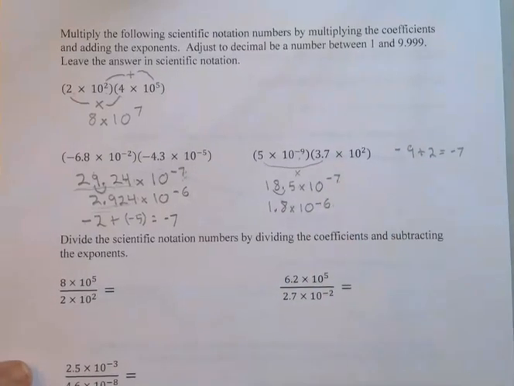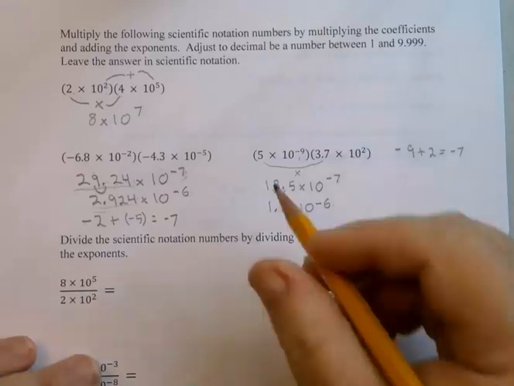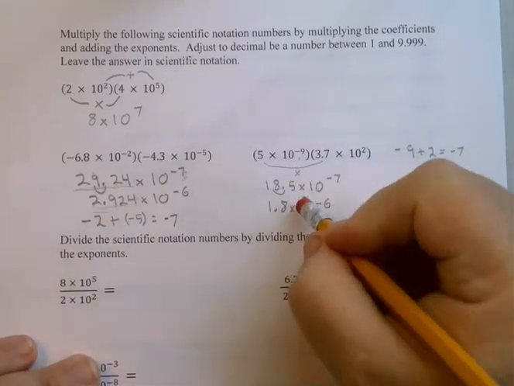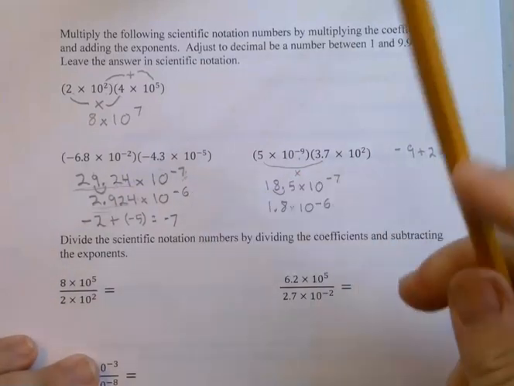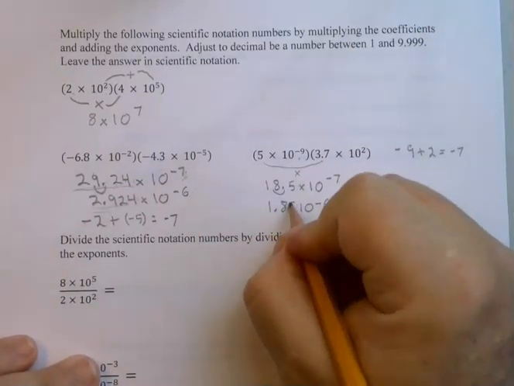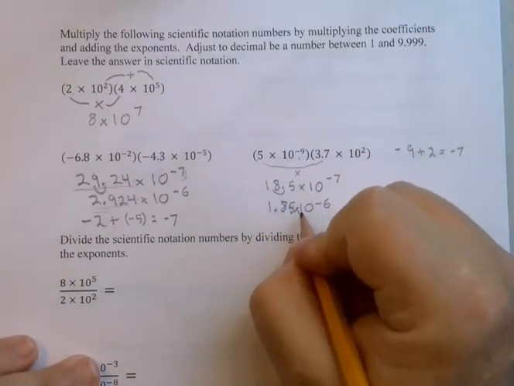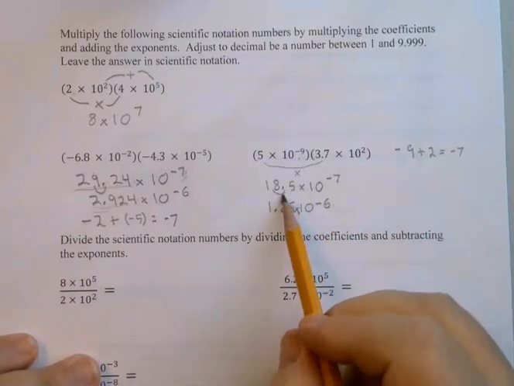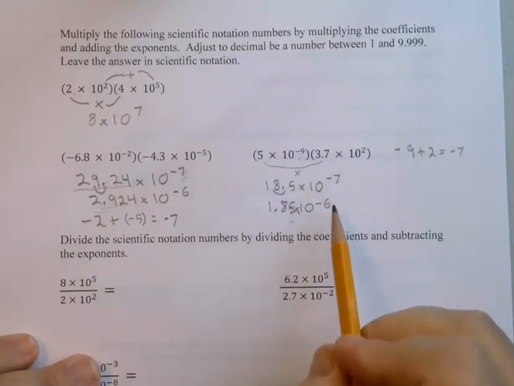Okay, so I did the multiplication. I ended up with 18.5. I added the exponents. -9 plus 2 is -7. Now I have to turn 18.5 into a number between 1 and 10. I left my 5 off here. Let me correct that. And that would be 1.85 times 10 to the -6. You made this number smaller, so you got to make this number bigger.